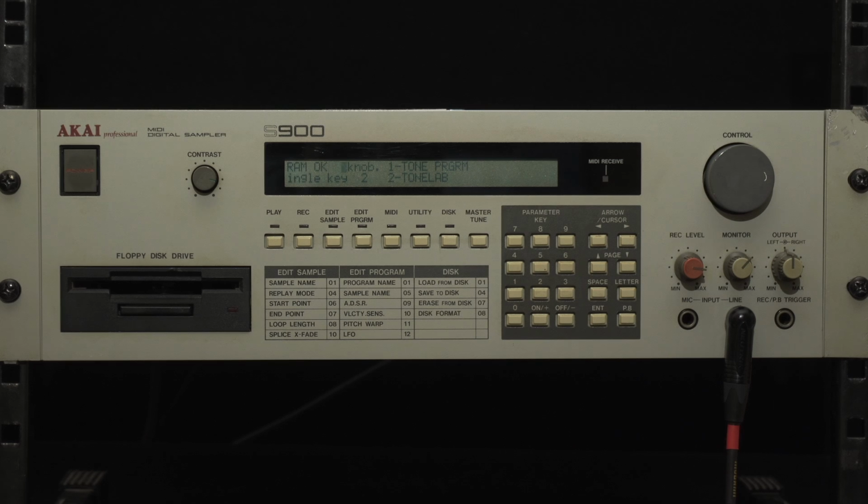All right, great. So that just about covers everything I know about the S900. And I hope that's put a lot of questions to rest and helped you turn any confusion into creation.